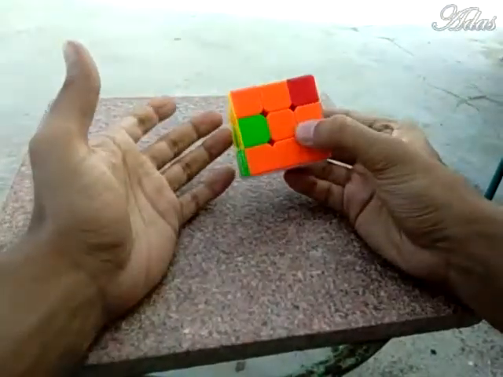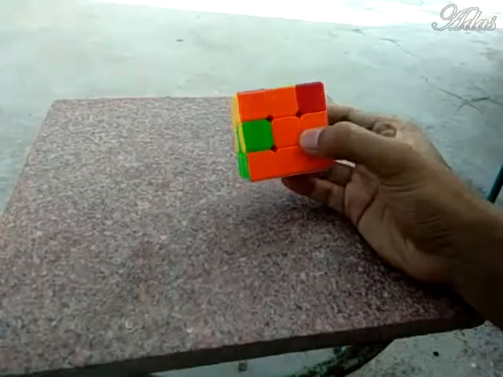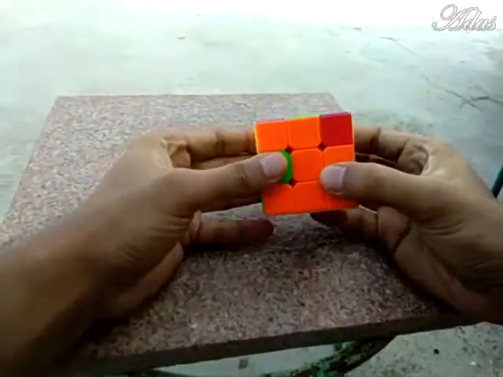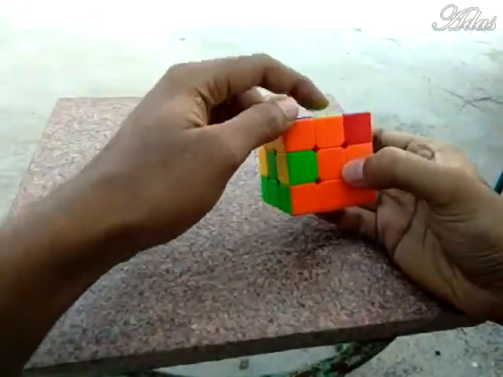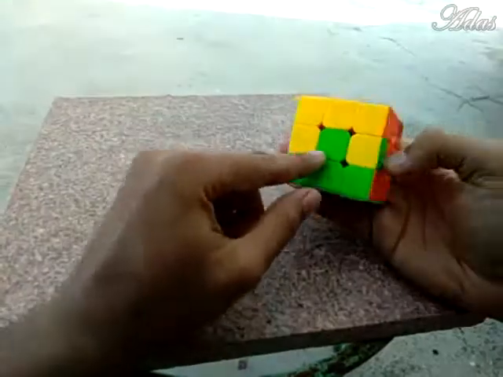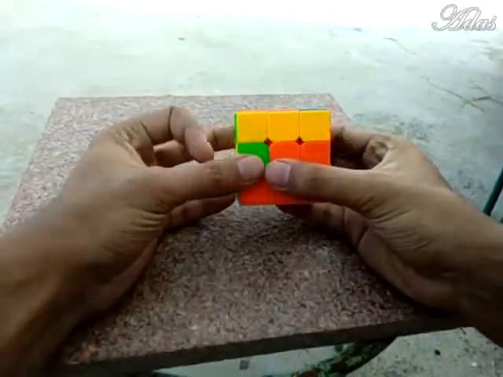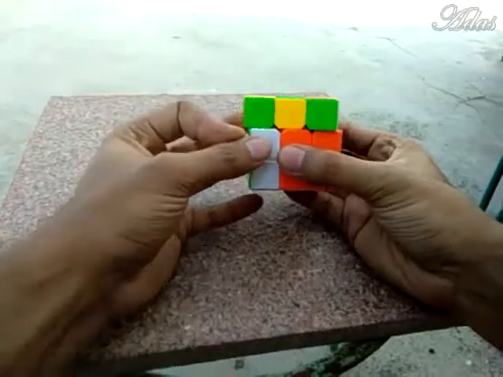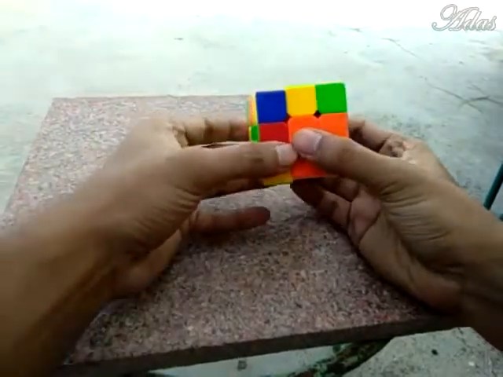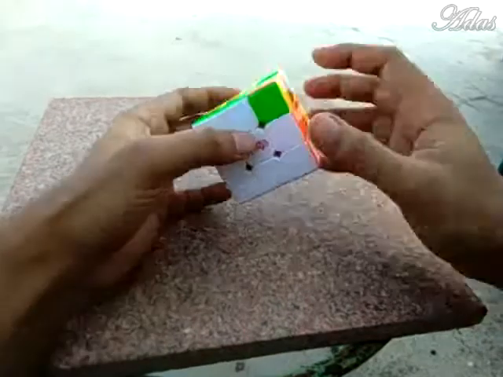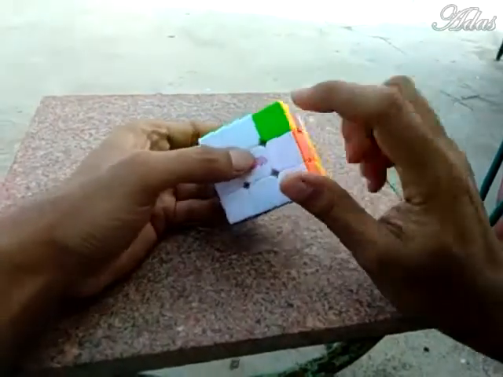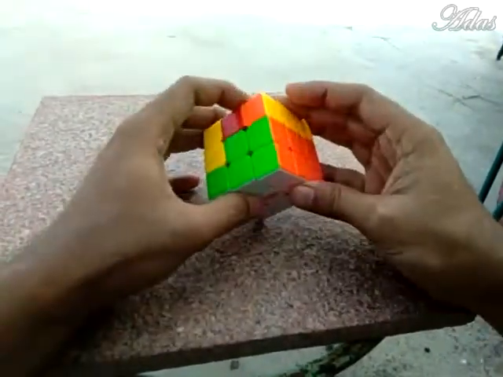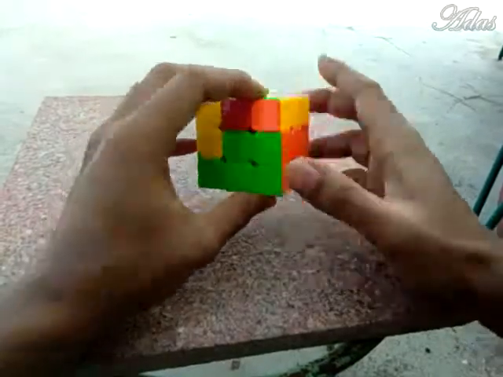So what is the algorithm that we use? Take this piece; on the top there's a green, and there's a green here, so go in the opposite direction, same face up, then again the same direction, go down. This white piece should get here, okay. So this piece is in the correct location.